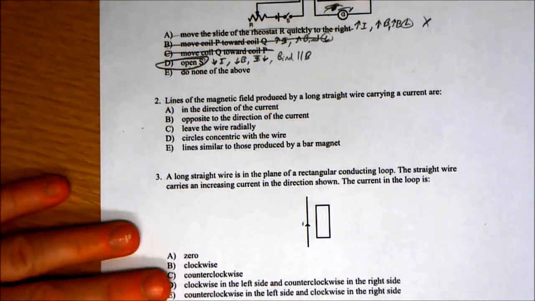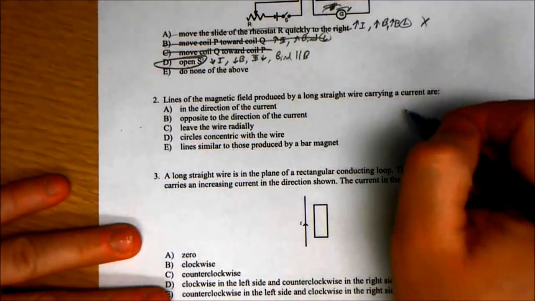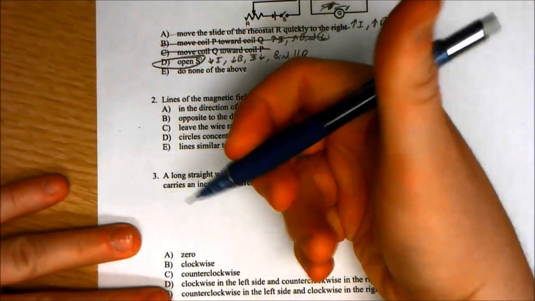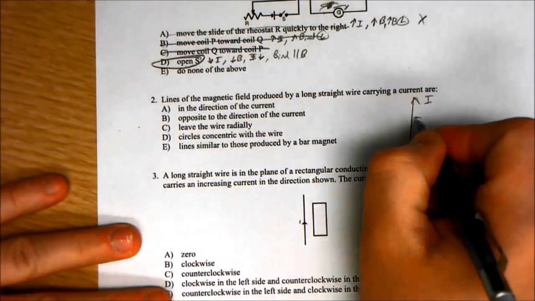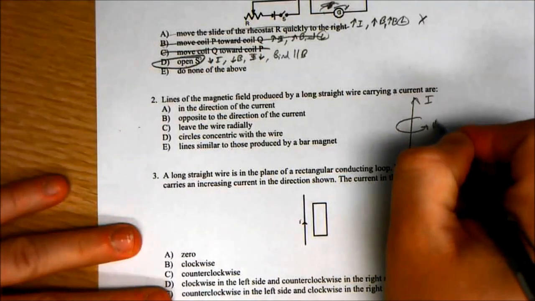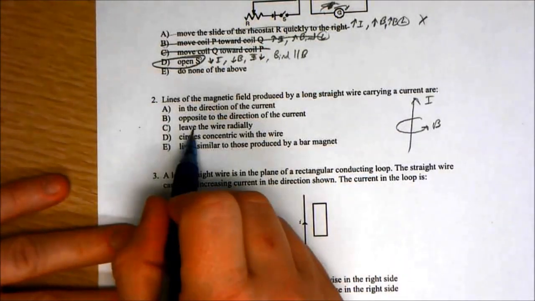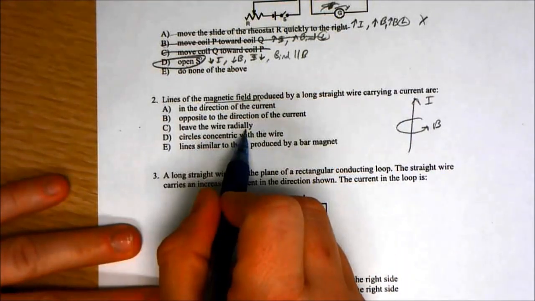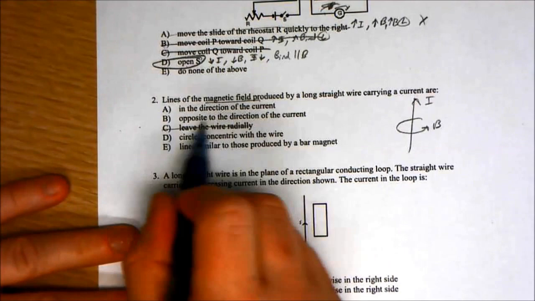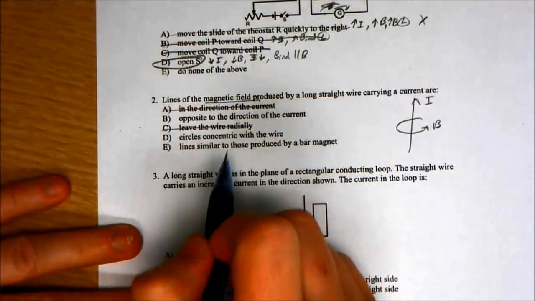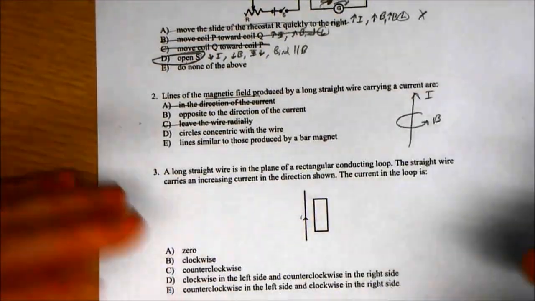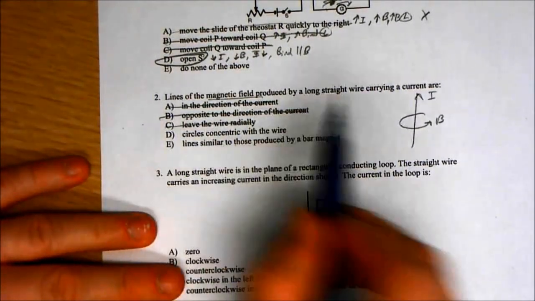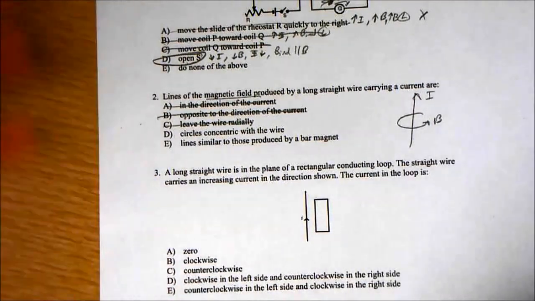Lines of magnetic field produced by a long straight wire carrying a current. This is kind of a gimme question. According to the second right-hand rule, you point your thumb in the direction of the current and your fingers point in the direction of the magnetic field. So they do not, the magnetic field does not leave the wire radially. That's how electric fields would work. It's not in the direction of the current. No, that would also be electric field. Oppose the direction of the current. No, just again electric field.